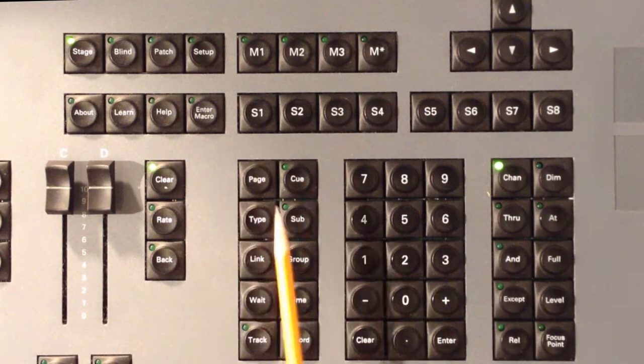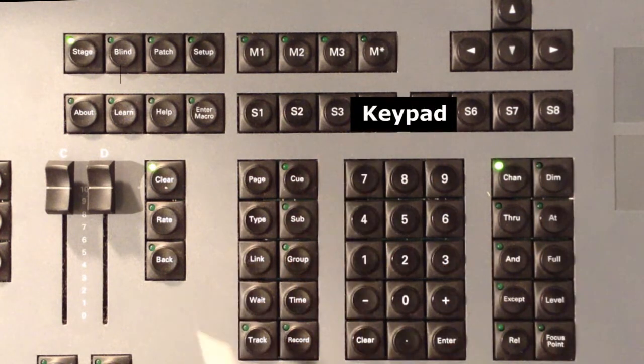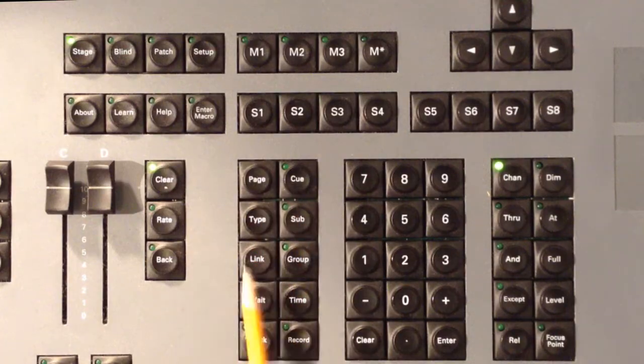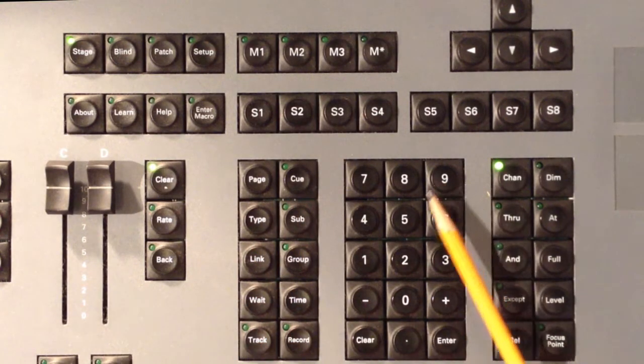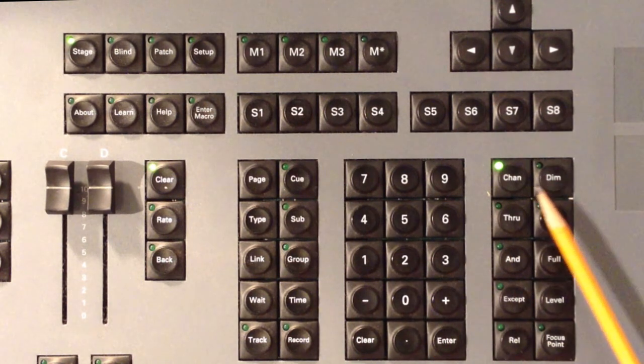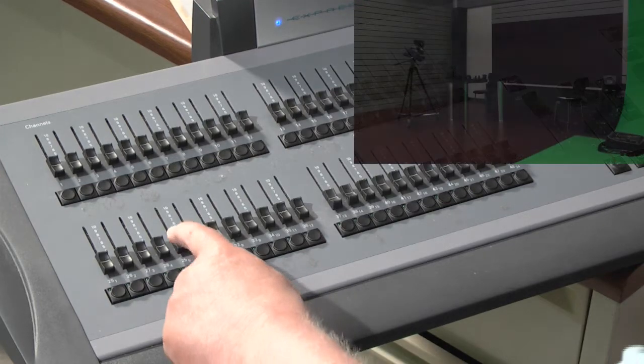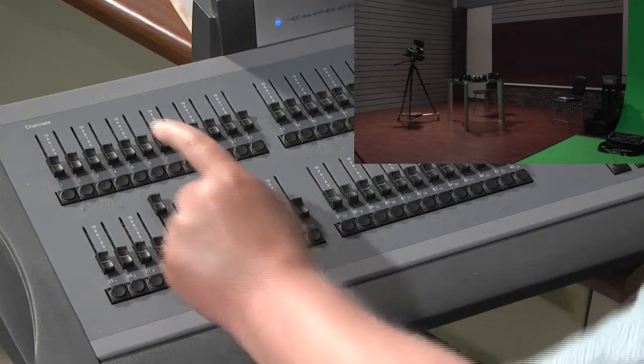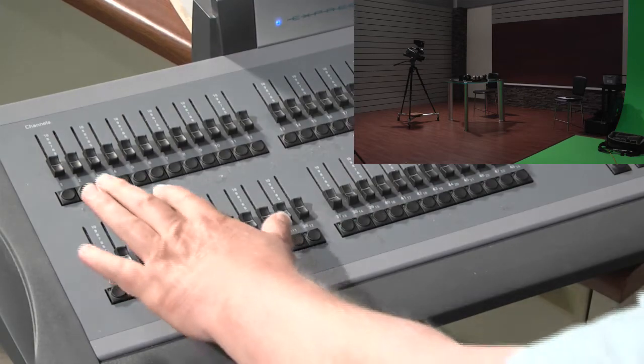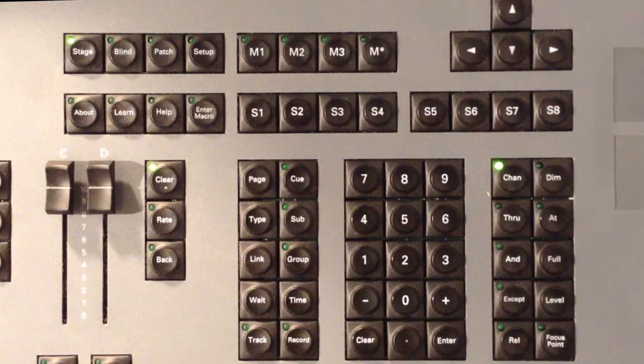Over here, this is the keypad. The way the keypad works is that you have commands over here to the left, you have numbers to the right, and over here you have channels and different word sets. You can, for example, turn a light on in a couple of ways. One way is that you could raise the fader bar, the single fader bar, and another way is you could do it programmatically over here.